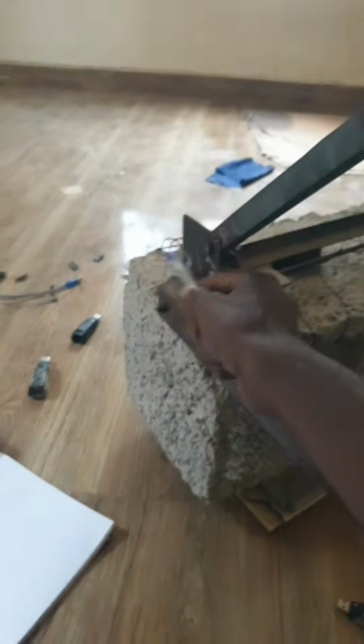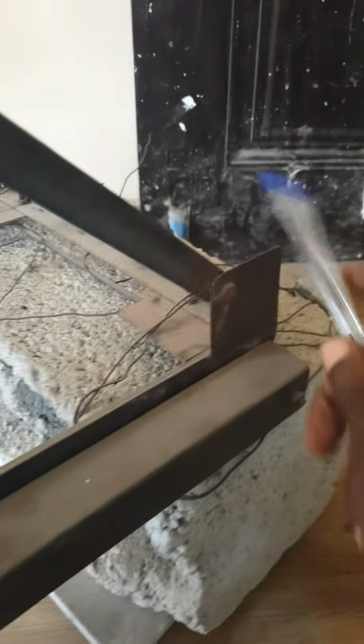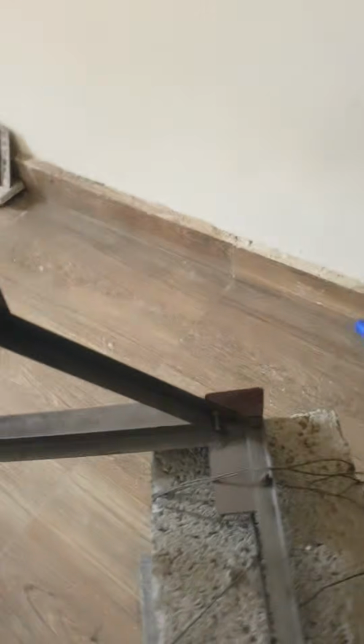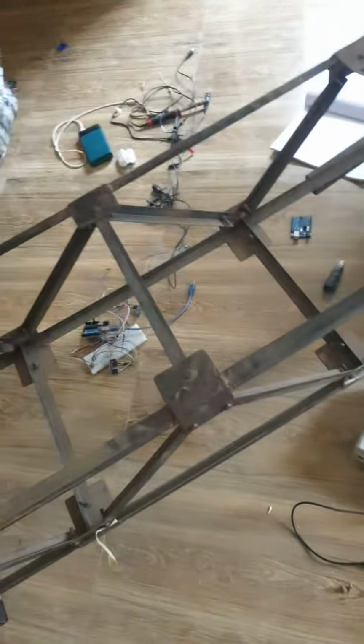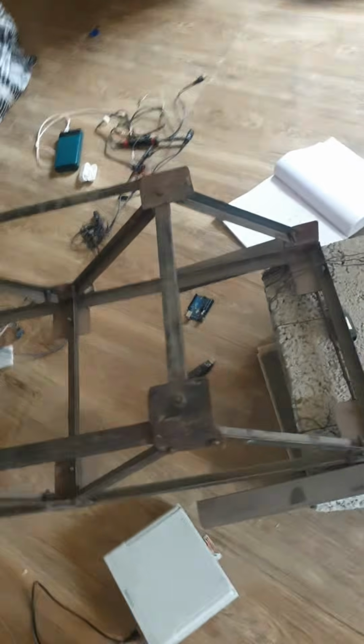I think we have 1, 2, 3, 4, 5, 6, 7, 8, 9, 10, 11, 12, 13, 14. I think we have 14 joints on the structure.